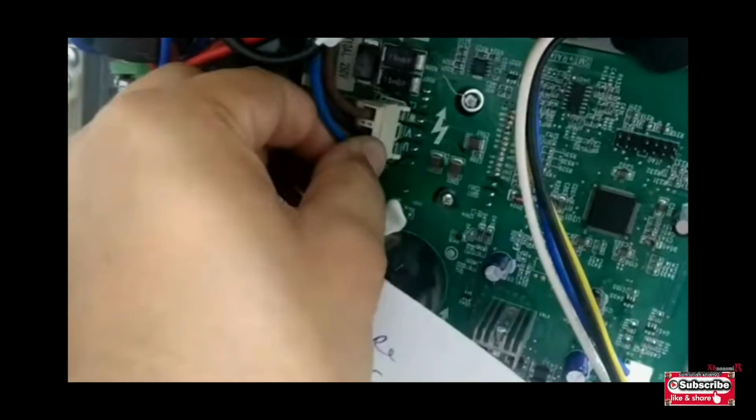This is the connection of PCB to motor. This is the indoor PCB of the concealed unit. So you can check whether this jack is connected okay or not. Sometimes you find it loose.